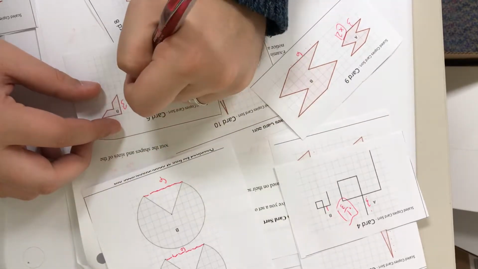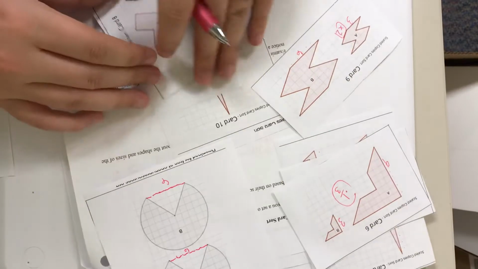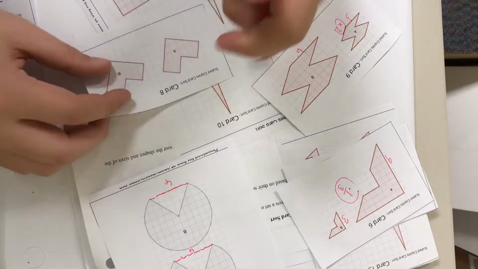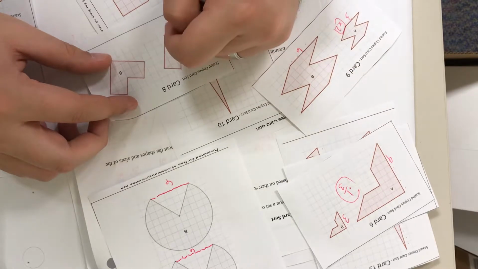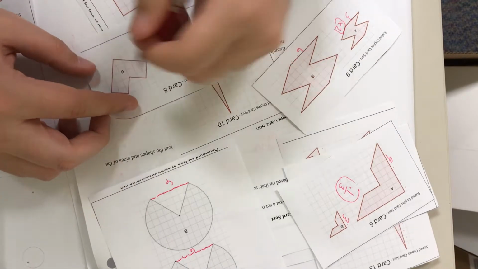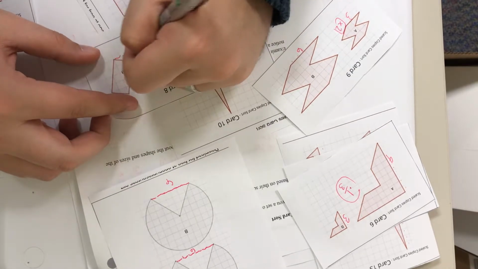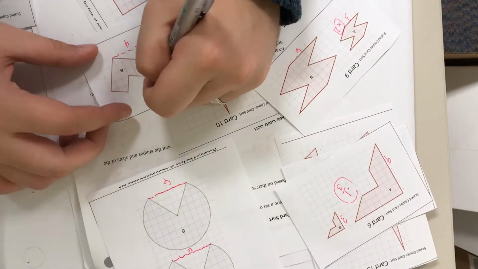It looks like I'm dividing by 3 or multiplying by 1/3, so this one is also a third. Card 8, I can look for a corresponding distance, right? So I might say 1, 2, 3, 4. That's 4. 1, 2, 3, 4. These look like the same exact image, so times 1.